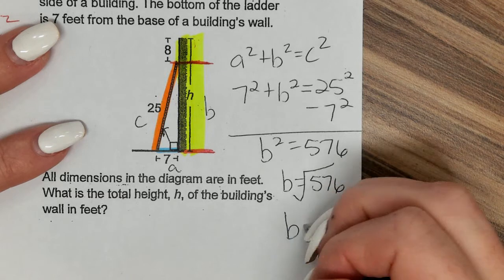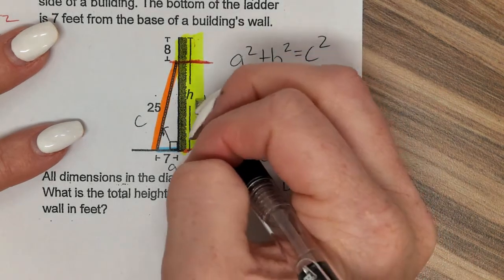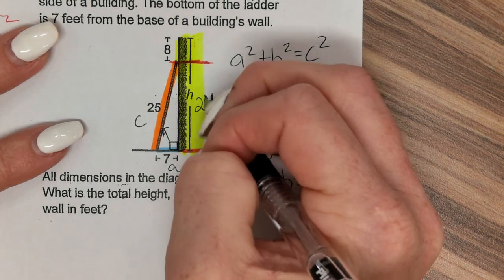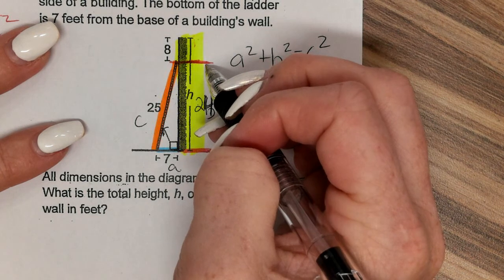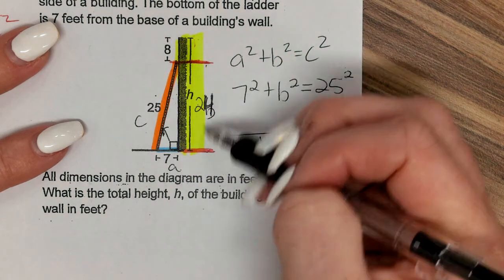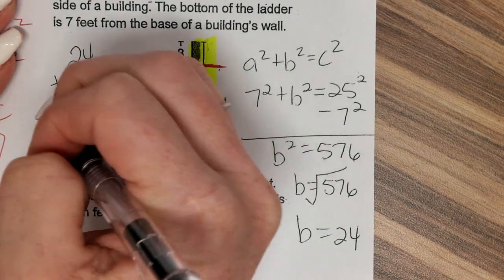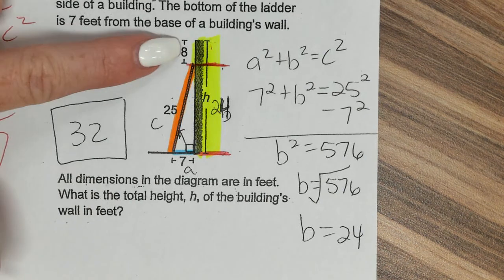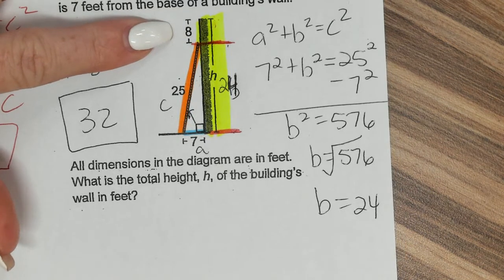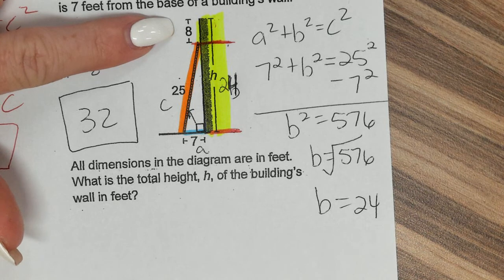Which is 24. But that is not my answer. 24 is this piece from red to red, from here to here. Do y'all agree? But the question wants the height all the way up the wall. So 24 plus 8 is 32. I had a lot of students miss that question on the STAR test because they didn't add the 8 in. And then I had a few students miss it because they thought 8 was part of the triangle. It's not part of the triangle.